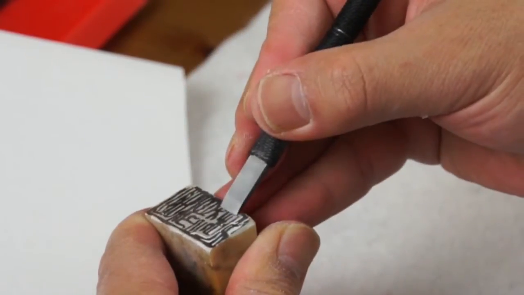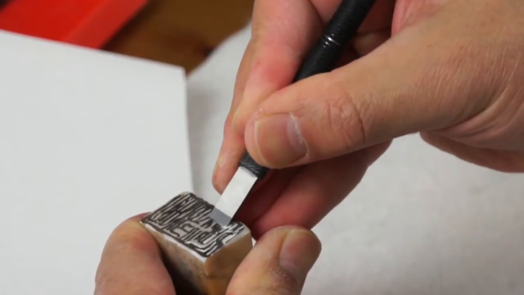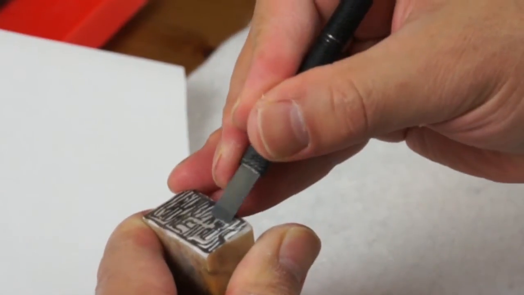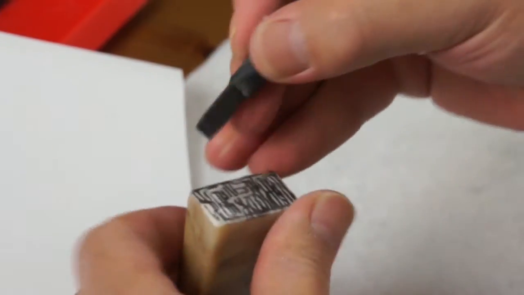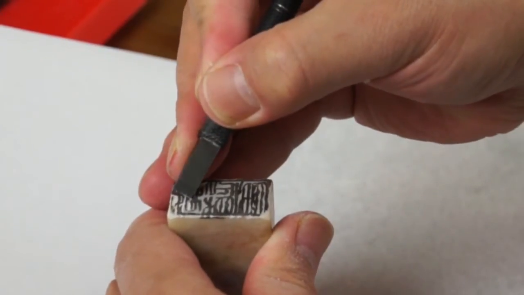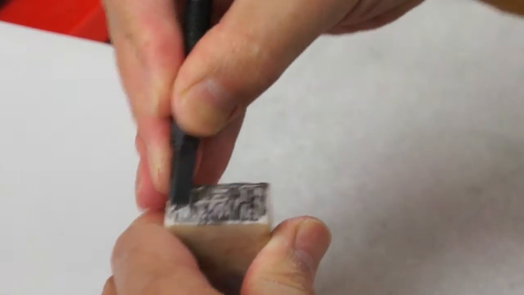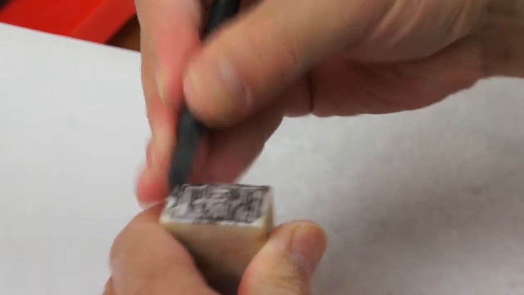Try to keep the kind of handwriting style, like a calligraphy, with ink, some smearing, some chipping, the rubbing on the stone also preferred.